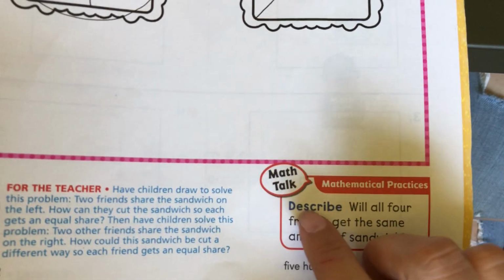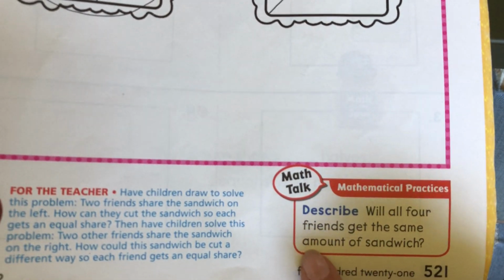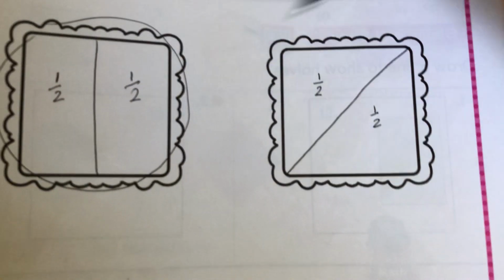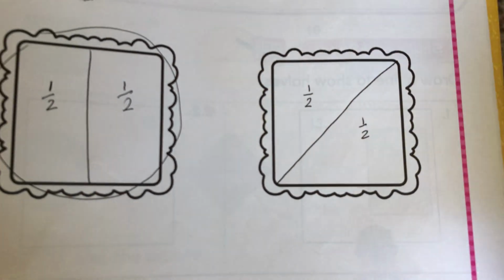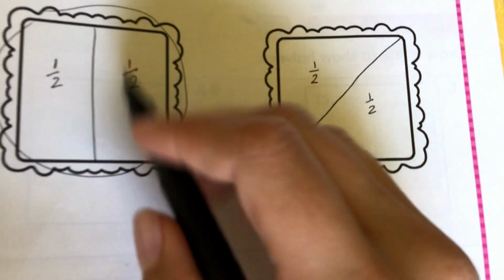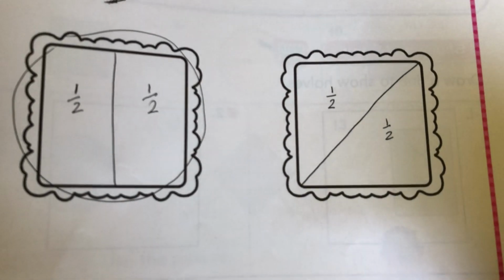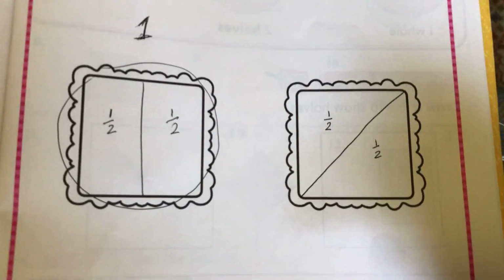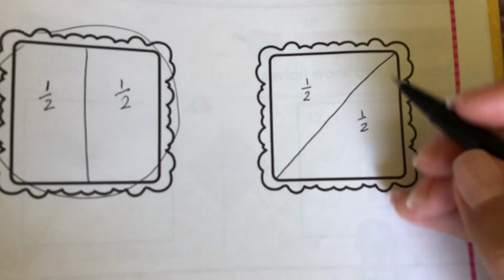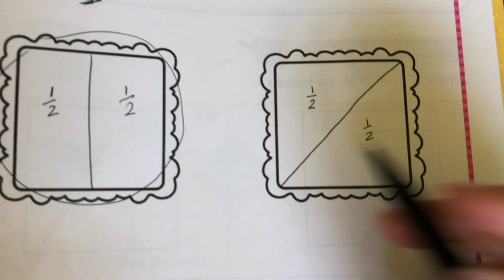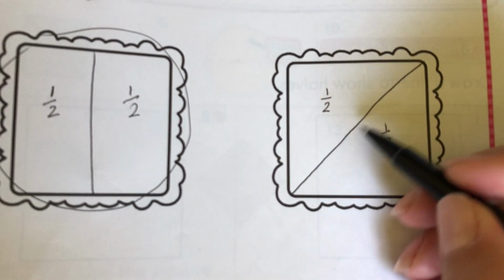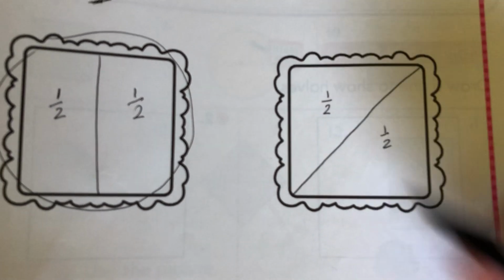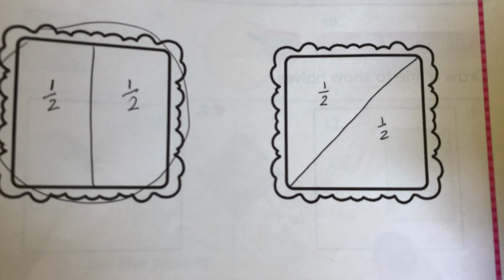Now what it wants us to say is, will all 4 friends get the same amount of sandwich? You might think, no, this looks larger than this. This is a triangle. Okay, this rectangle is larger than the triangle. But to tell you the truth, they would all get the same amount. Because just because you split it diagonally this way doesn't mean that they are getting any less.